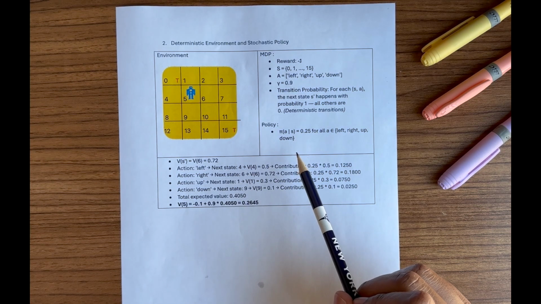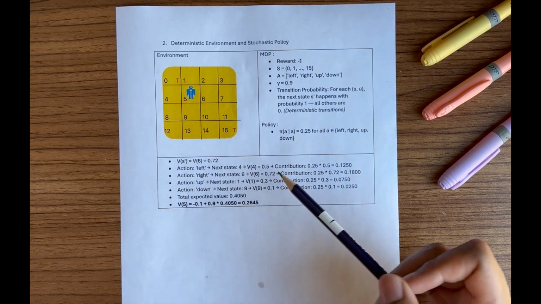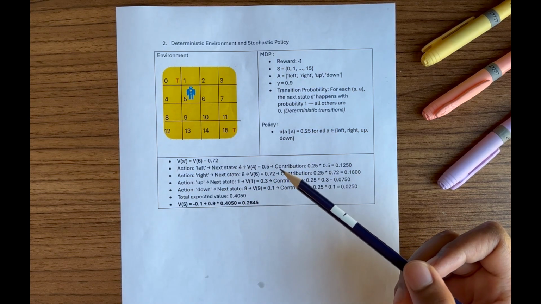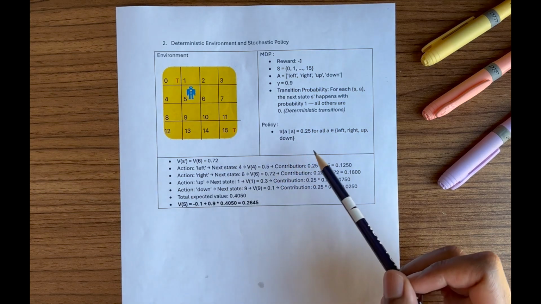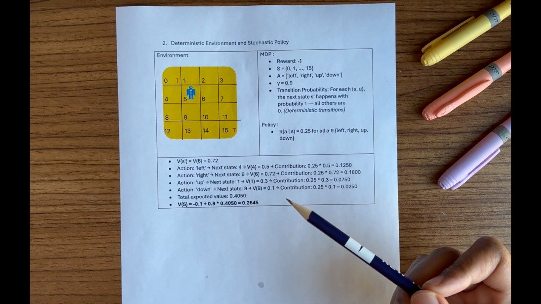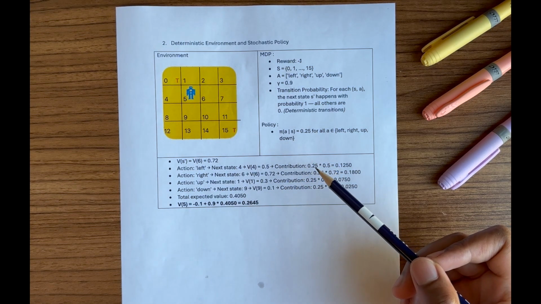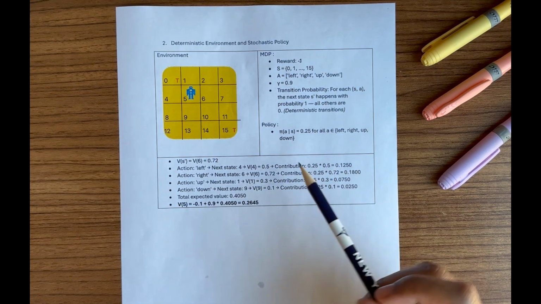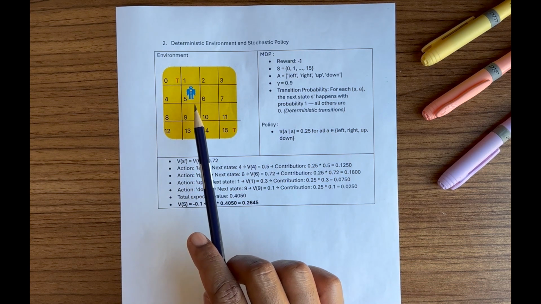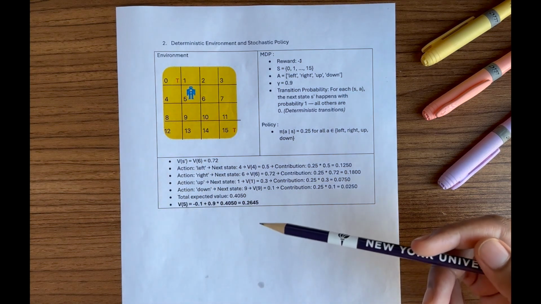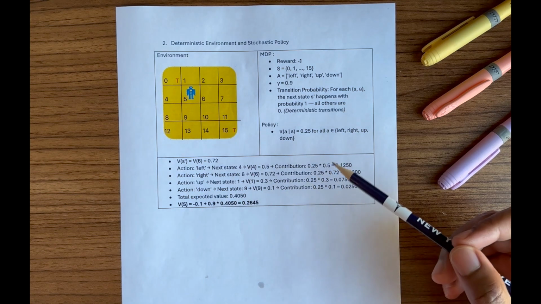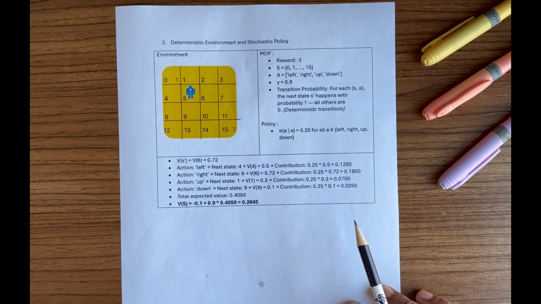In this second case, the environment is still deterministic. If the agent picks an action, it will end up in exactly one state. But now the policy is stochastic, as I've already mentioned. This really means that the agent doesn't always pick the same action. There's some randomness. So the agent is currently in state 5. From state 5, the agent chooses randomly among 4 possible actions, left, right, up, down, each with a probability of 0.25.